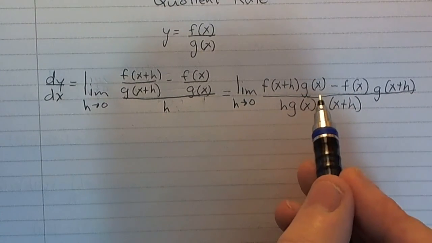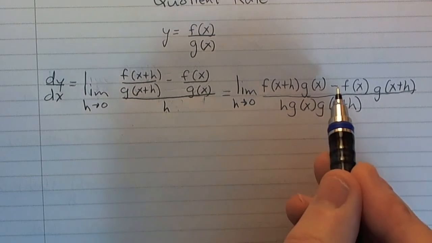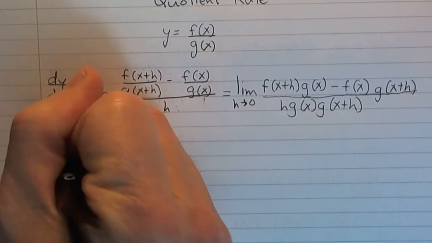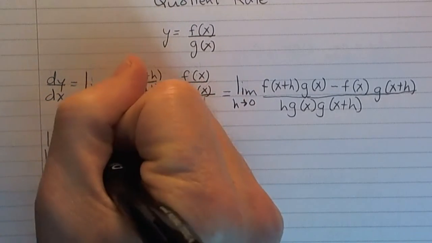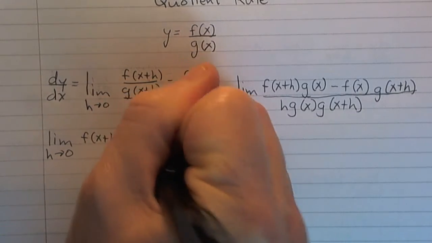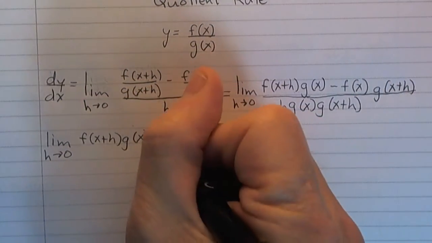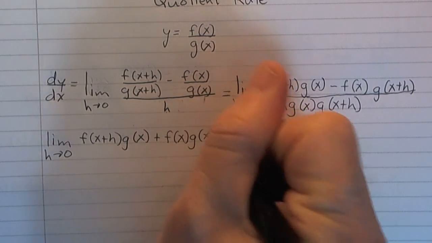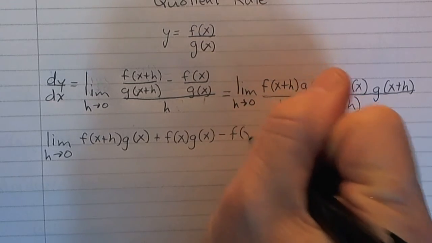Now I want to do a little trick up here. I'm going to add and subtract f of x times g of x. So I've got the limit as h goes to 0 of f of x plus h, g of x, and right between these two terms I'm going to add f of x, g of x. I can't just add that; I have to subtract it off or else I've changed things.